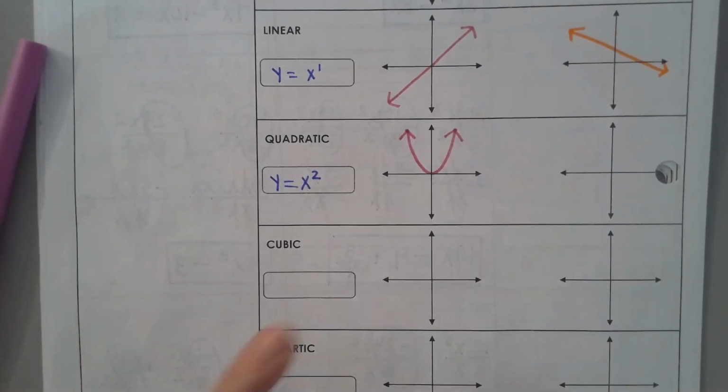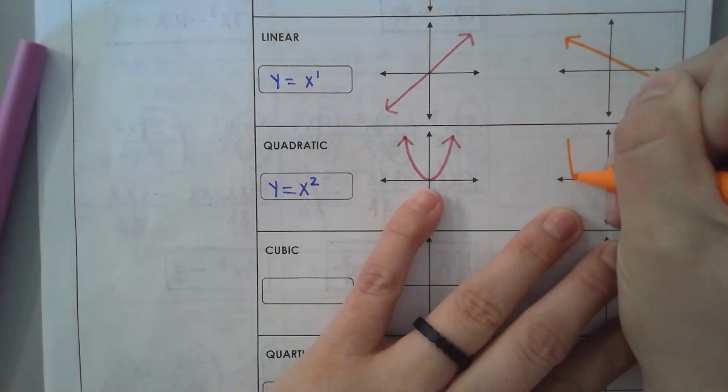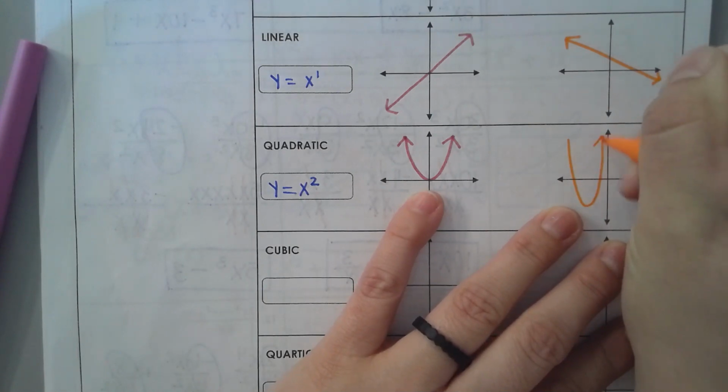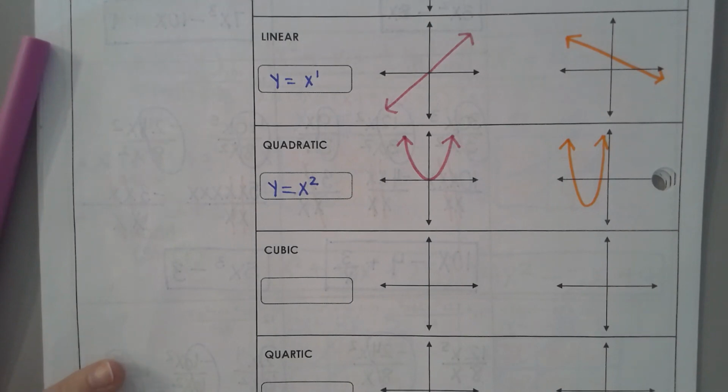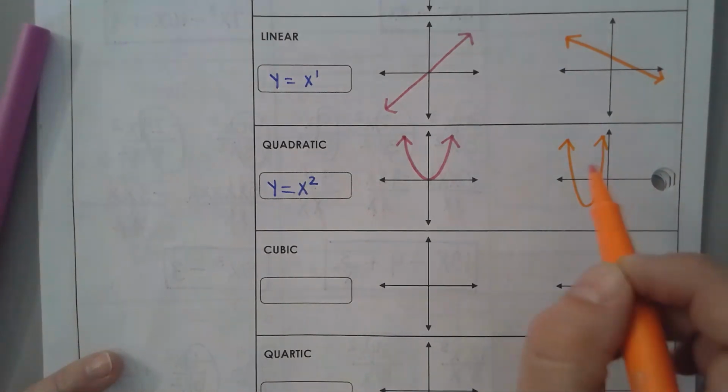But it could look a lot of different ways. It could look something like this. It could be upside down.